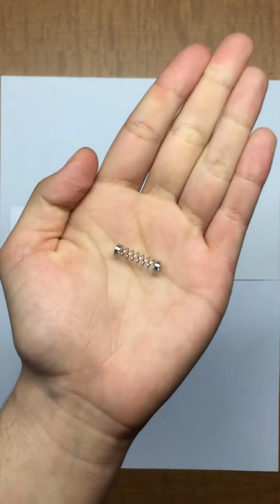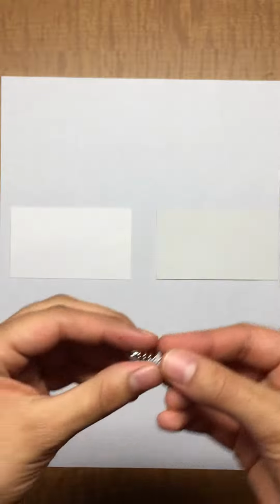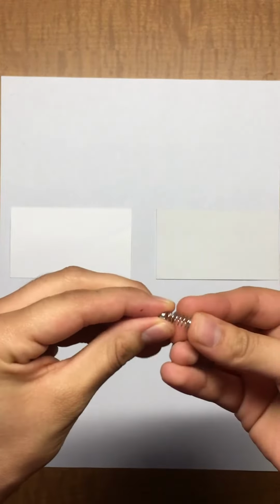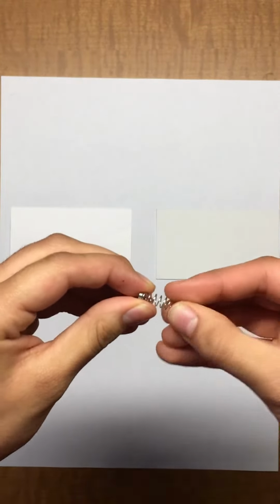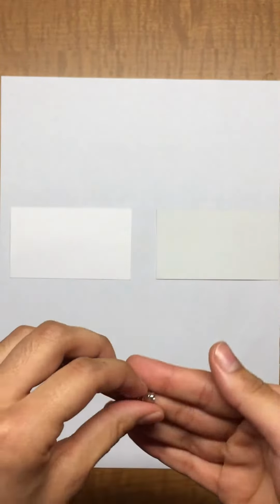Today we're talking about springs and Hooke's law. This is a spring in its natural or equilibrium state. If a spring is stretched by a force or compressed by a force, it will want to exert an equal and opposite force to return back to its equilibrium state.